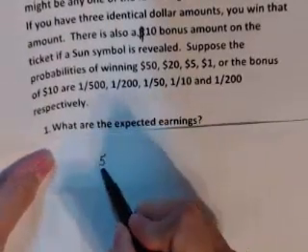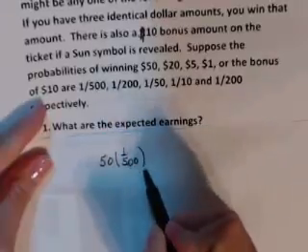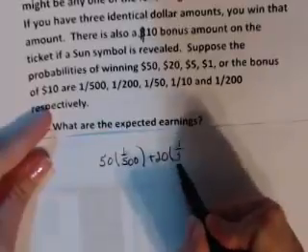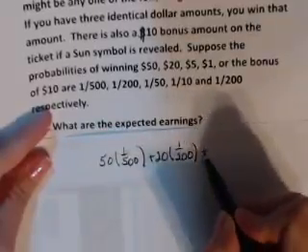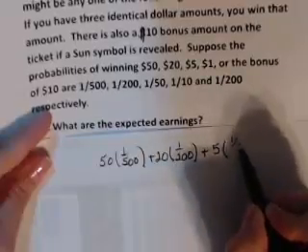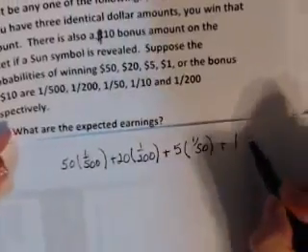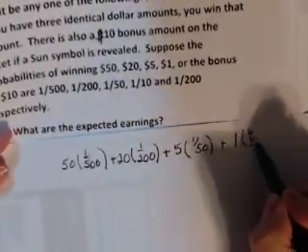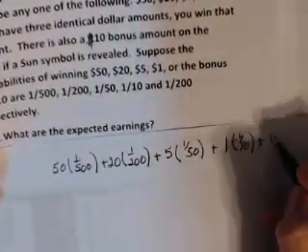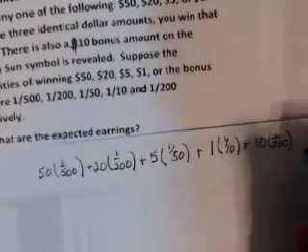So $50 times the probability of winning $50 plus $20 times the probability of winning $20 plus $5 times the probability of winning $5 plus $1 times the probability of winning $1 plus the $10 bonus times the probability of winning the $10 bonus.